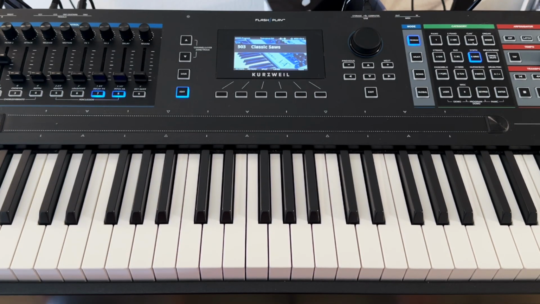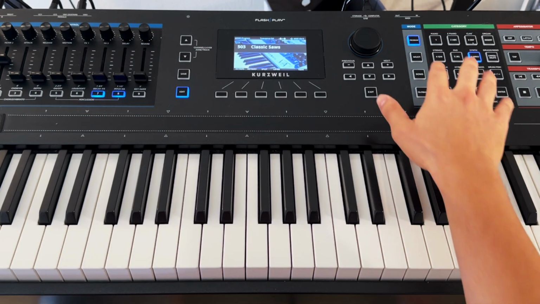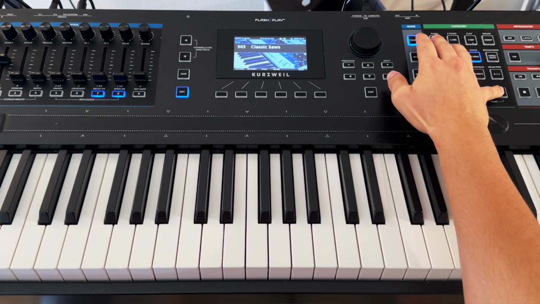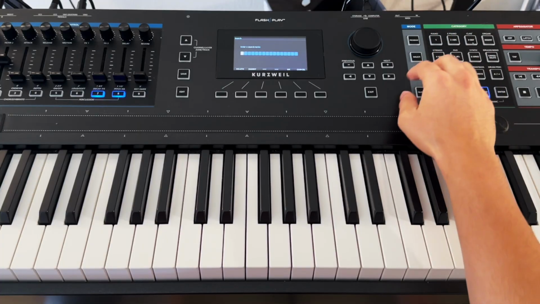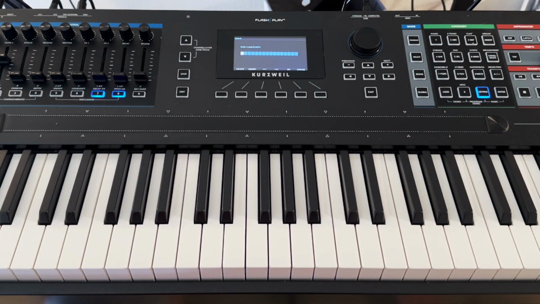Next, another useful shortcut to find the sounds you're looking for quickly is to use the search page, where you can type in keywords and display all the programs containing that keyword. To access the string search feature, press and hold down the enter button, and at the same time, press any of the numeric keys on the keypad. You're now going to be on the search page.